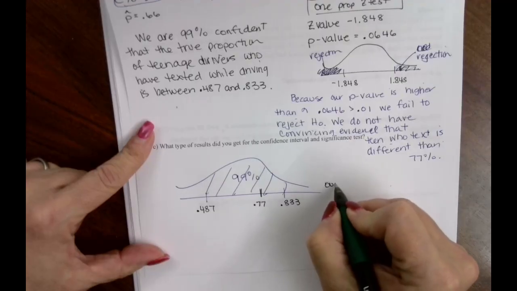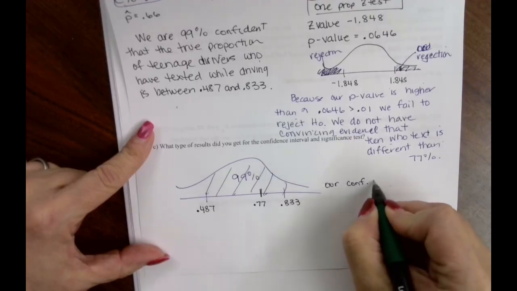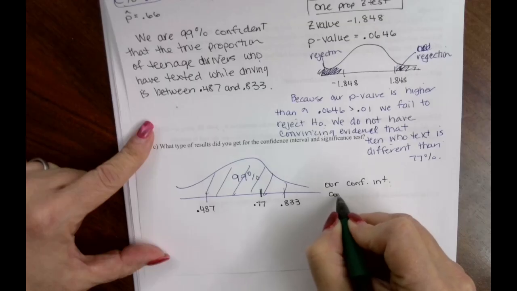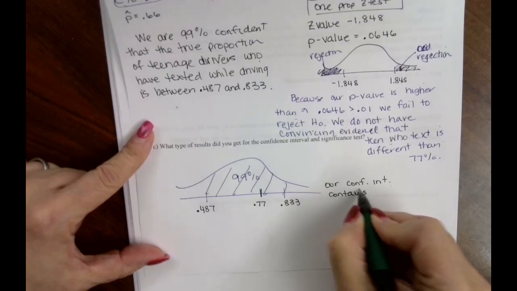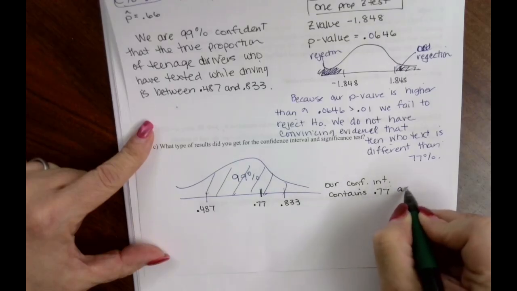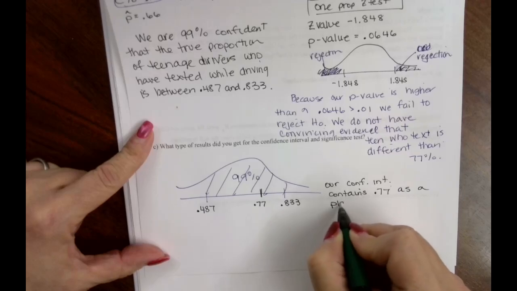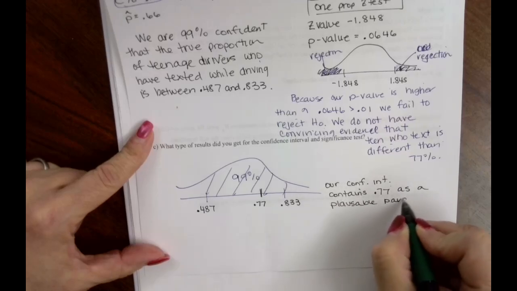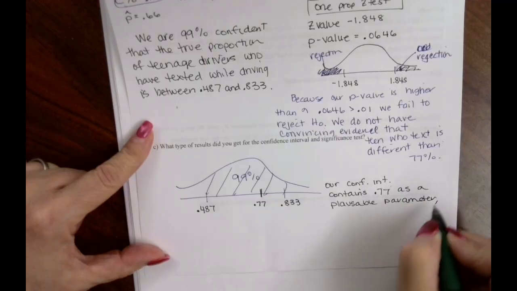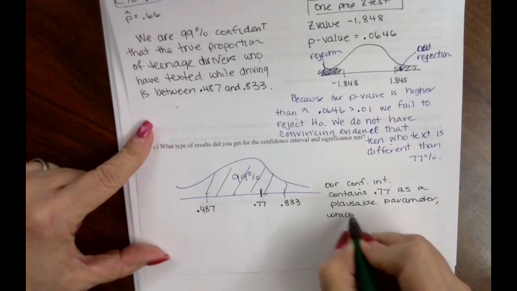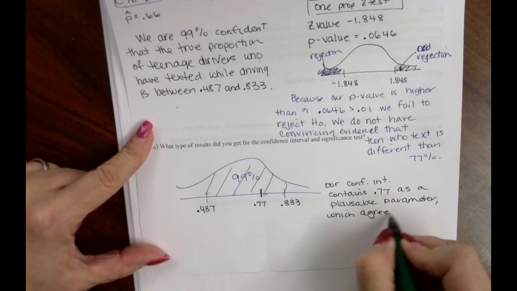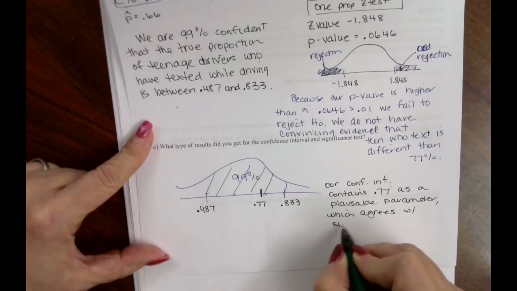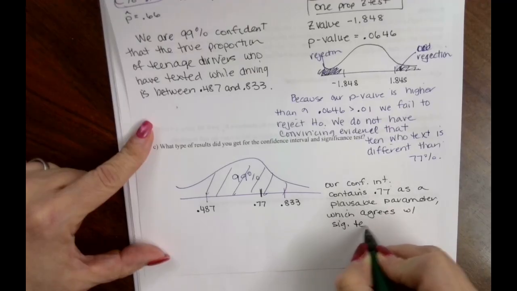So our confidence interval contains 0.77 as, here's our word again, a plausible parameter, which agrees with our significance test.